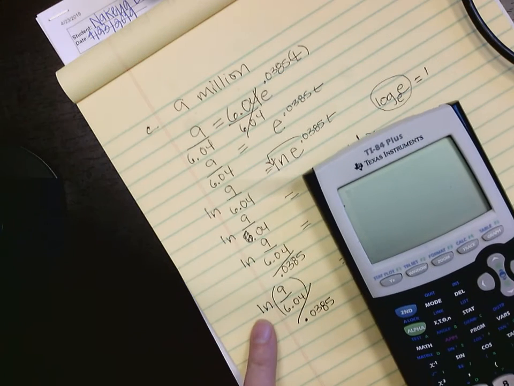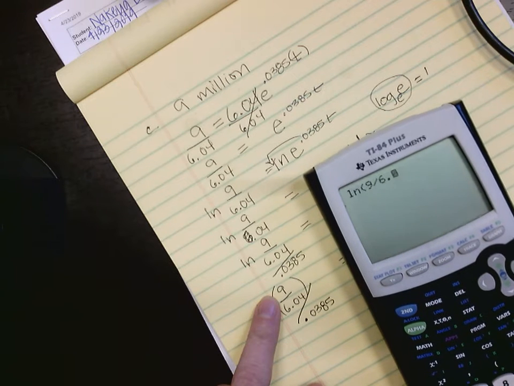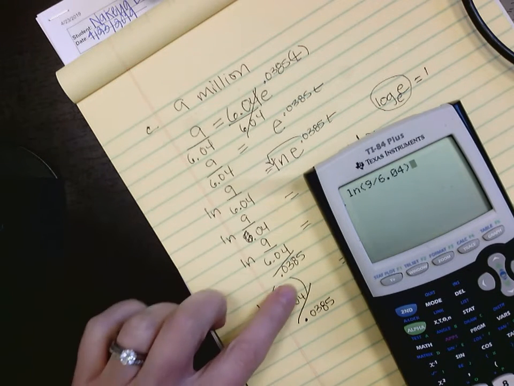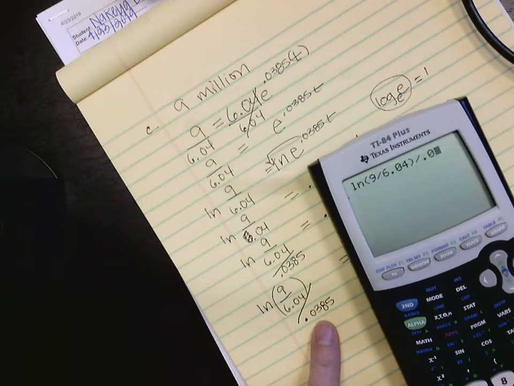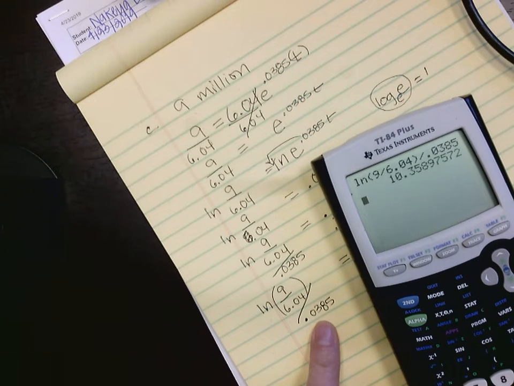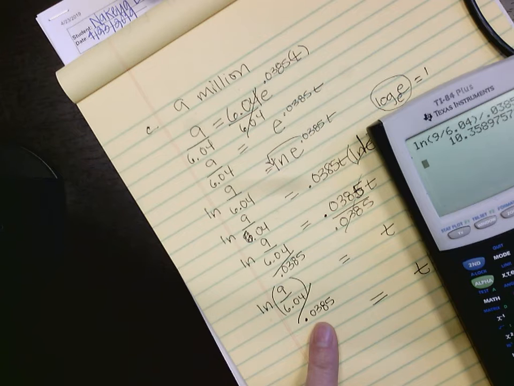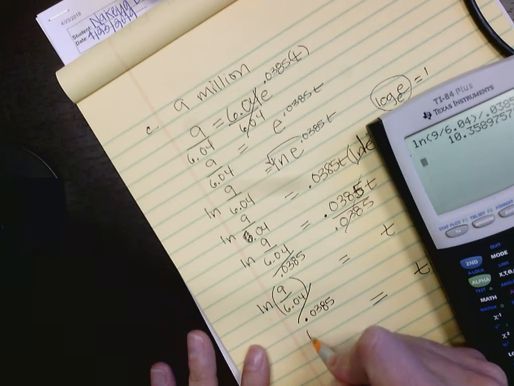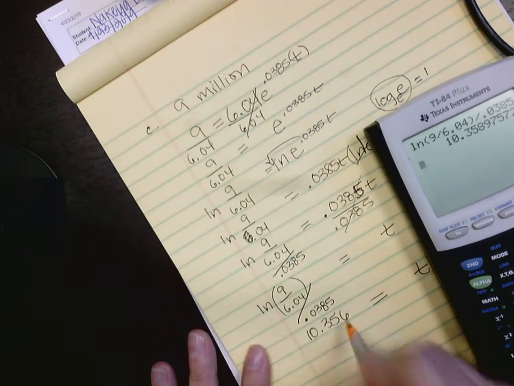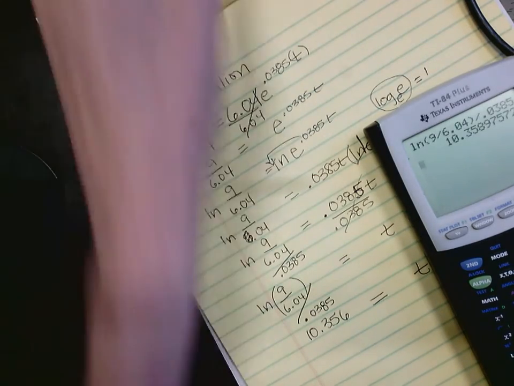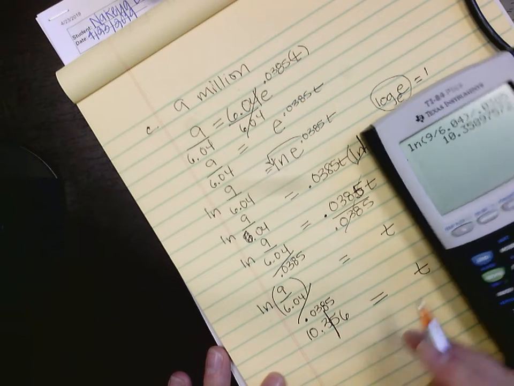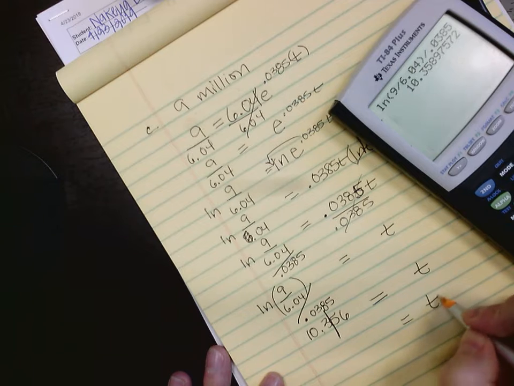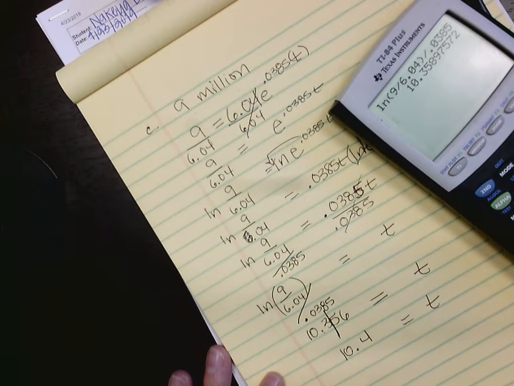So again, just punching this in: ln, open parentheses, 9 over 6.04. Close it, because you want to represent this as your numerator, and then divide it by 0.0385 and enter. So this right here, 10.356. In the C part, it wants me to round to 1 decimal place, so it wants me to stop right here. I'll look after the 3, since it's a 5, I will round that up to t equals 10.4.